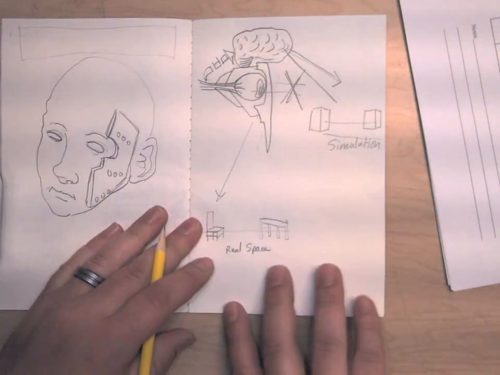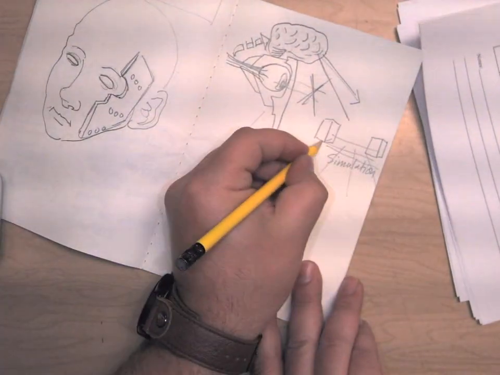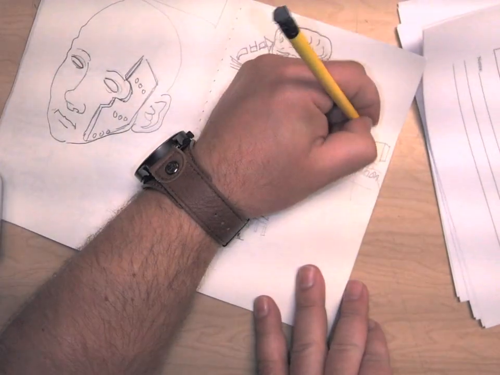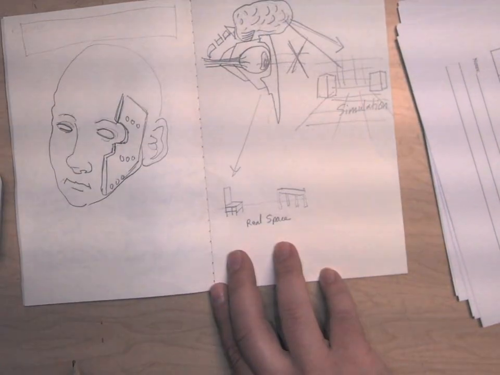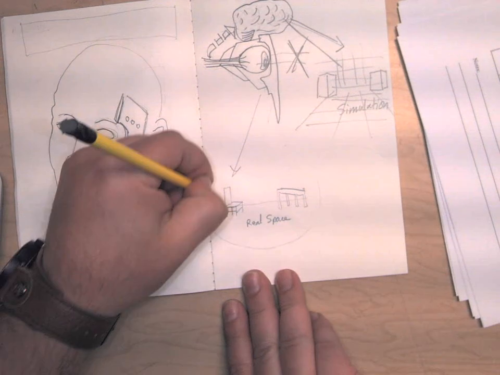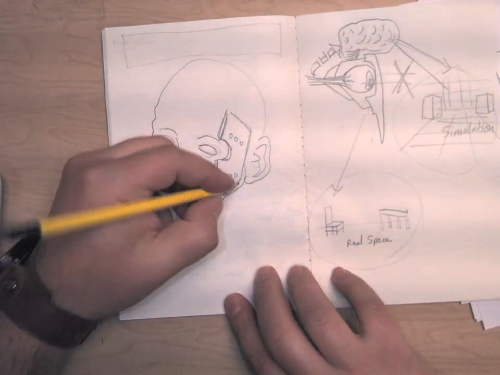The simulation would be simple, but maybe we could do something like, maybe it could create like a gridded space. Adding color might help. You will need to label everything.